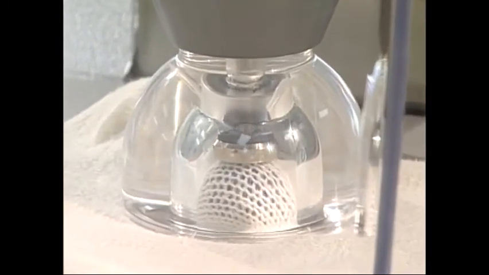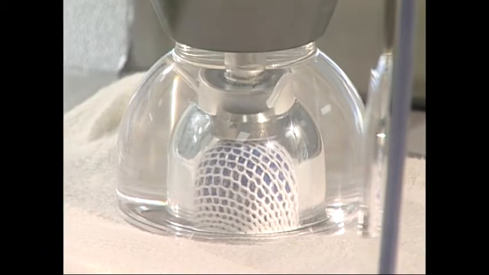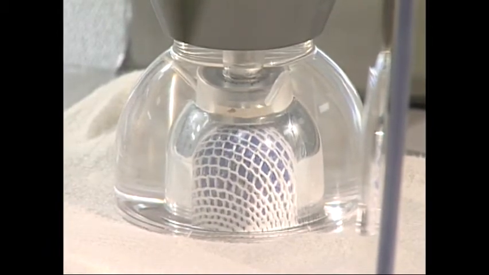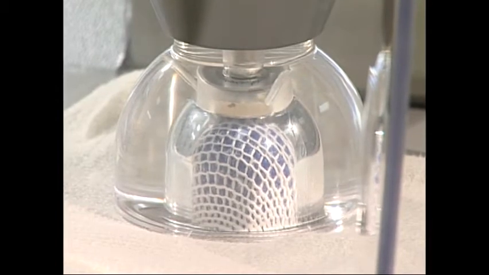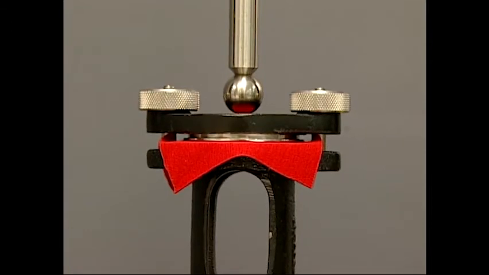There are two accepted tests for measuring the bursting strength of a fabric. These are the inflated diaphragm test and the ball burst test.